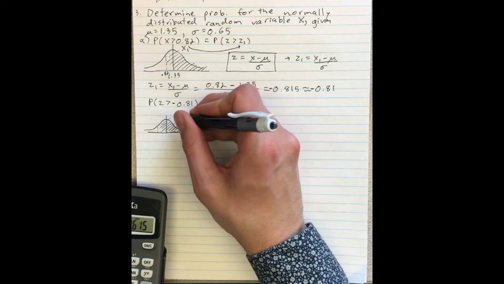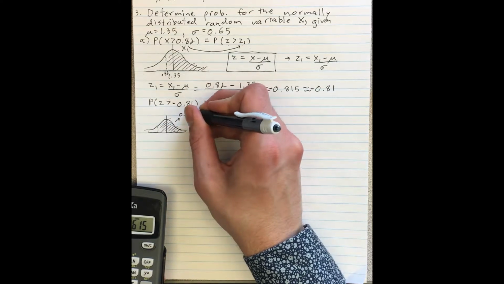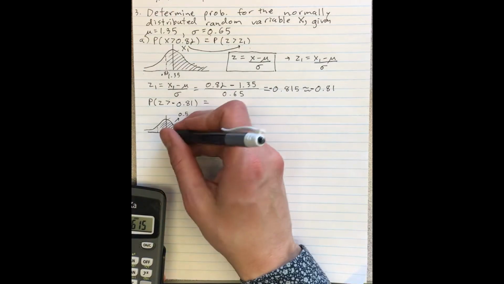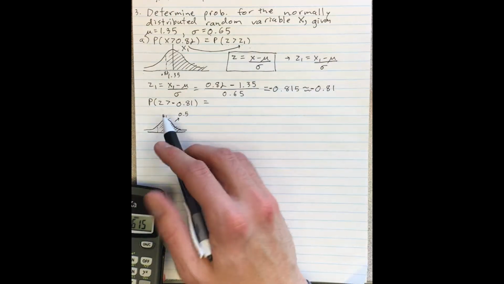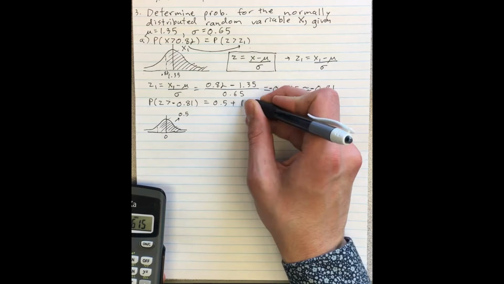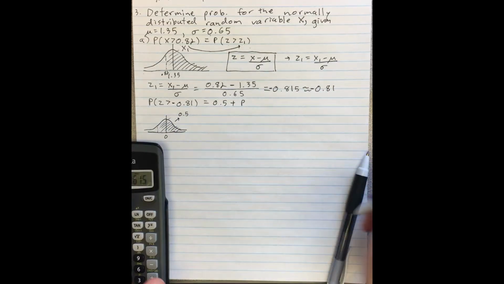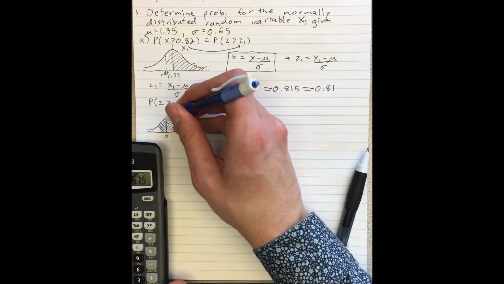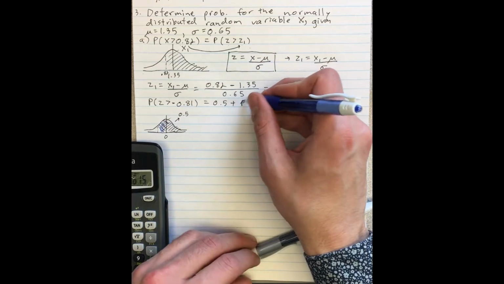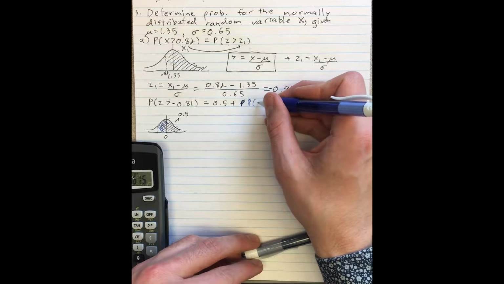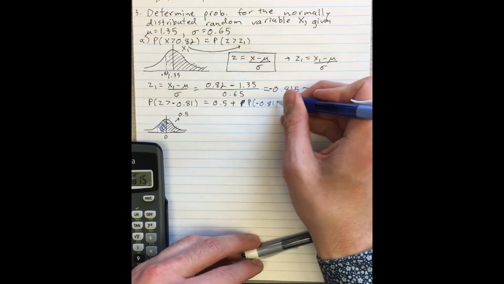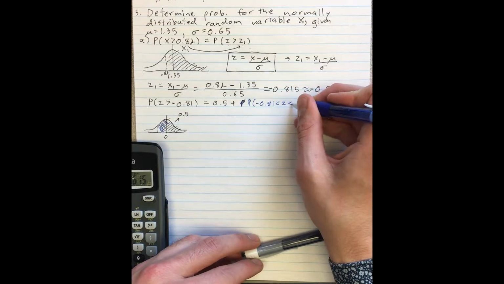Well, the nice thing is this side right here is 0.5, just automatically, because that's the whole half of the graph. And that's always 0.5. So we really just need to figure out this is equal to 0.5 plus the probability of this region in here. So we just have to take this, which is 0.5, and add it to the probability in here. So this is the probability that negative 0.81 is less than Z is less than 0.